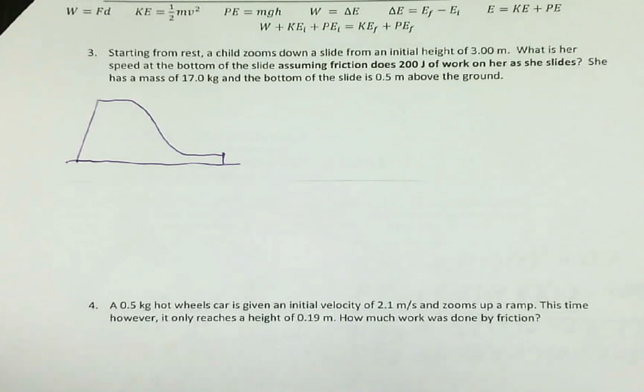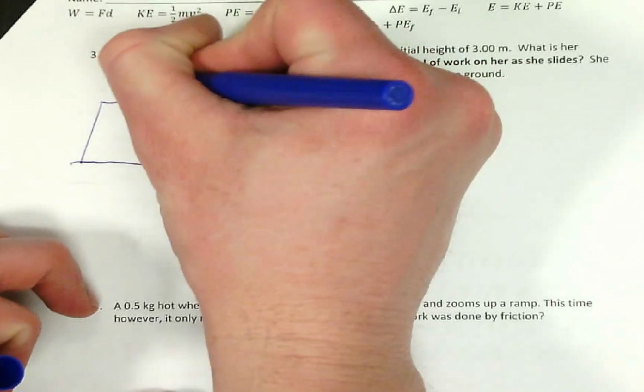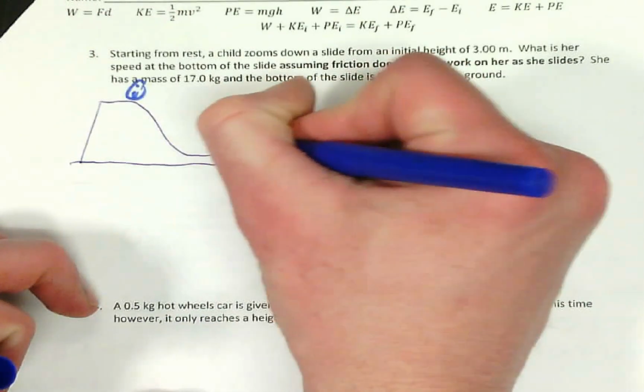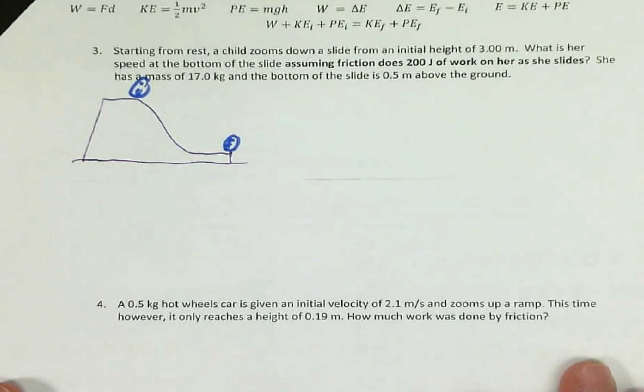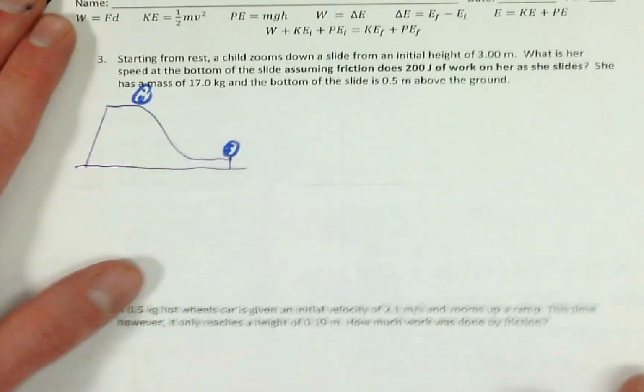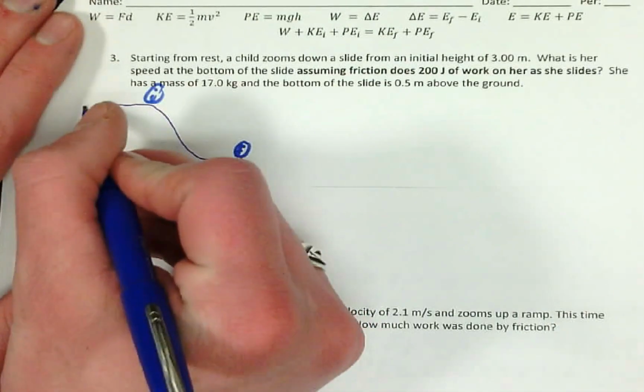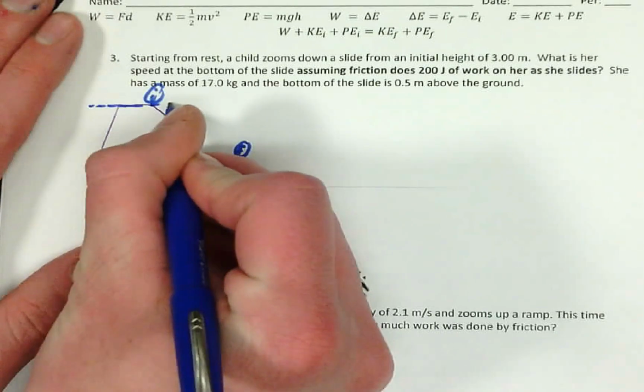Label your initials and finals. Initial at the top of the slide, final at the bottom of the slide, but not on the ground. We're going to make a height of 0. What you make your height of 0 is totally up to you. I've been trying to mix it up and do different things, so I'm going to mix it up again, and I'm going to make the height of 0 the top of the slide.